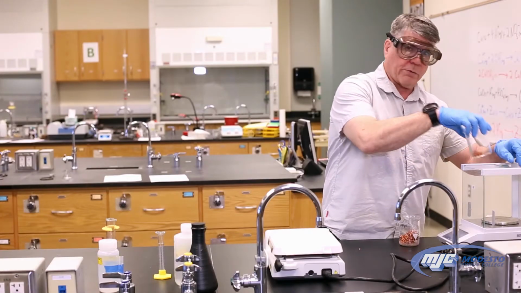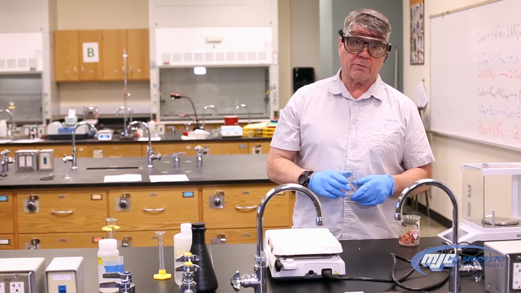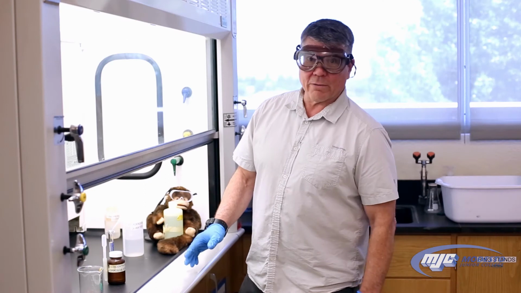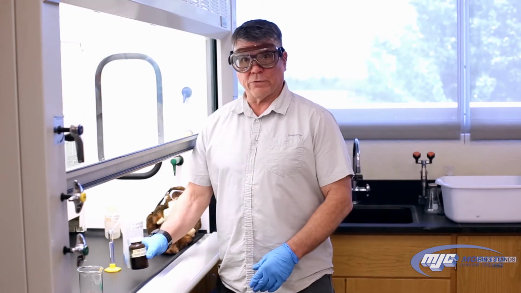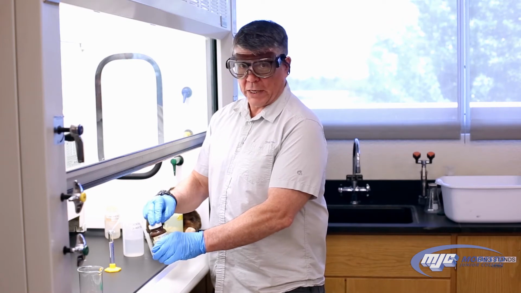We're ready to go over to the fume hood, which we have to do this next step in, add some concentrated nitric acid to the copper. So let's go on over there. All right, guys, now that we have our copper weighed out, we can do the first reaction, reaction A, which is where we add about 5 mils of concentrated nitric acid.